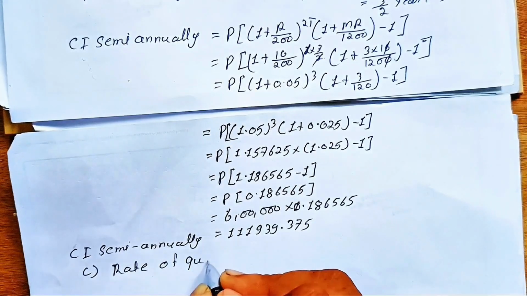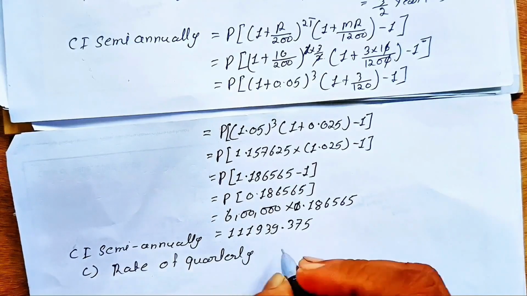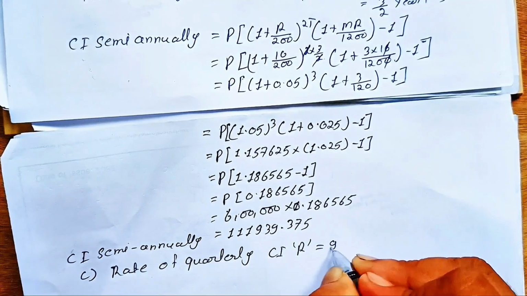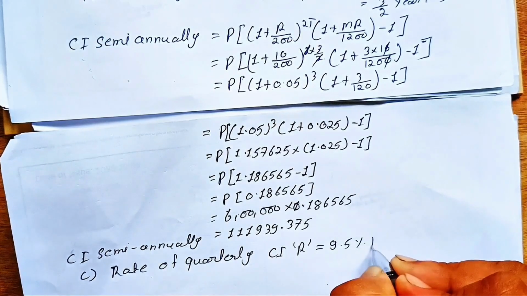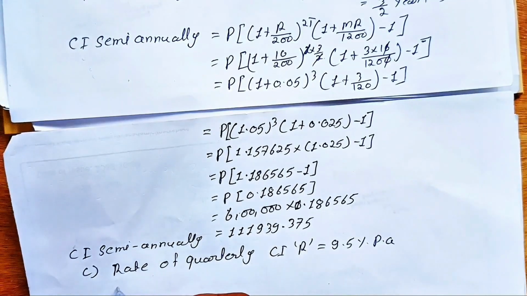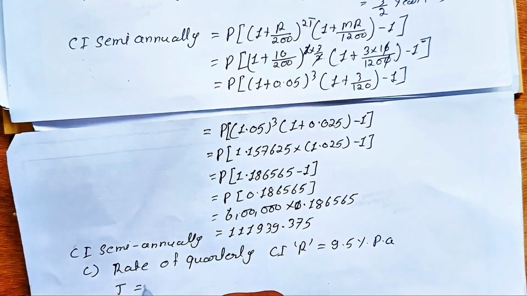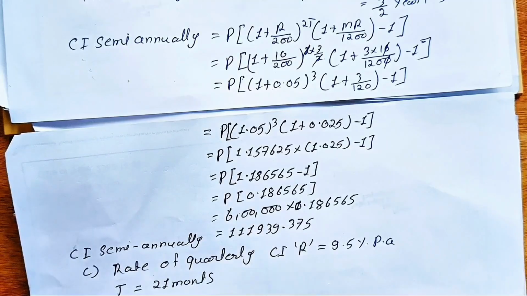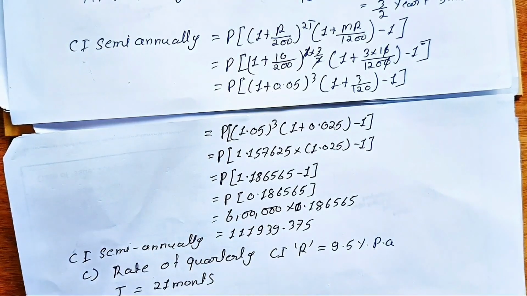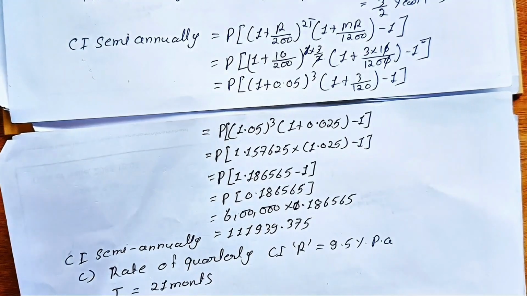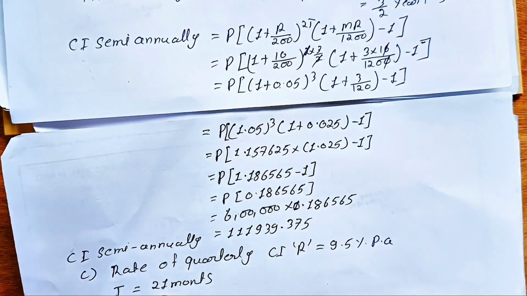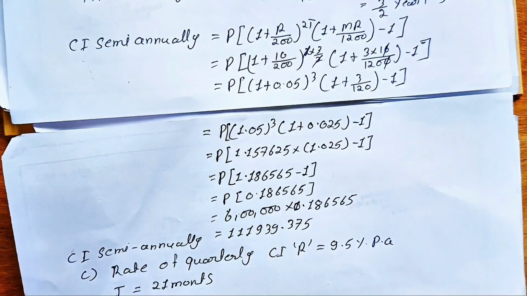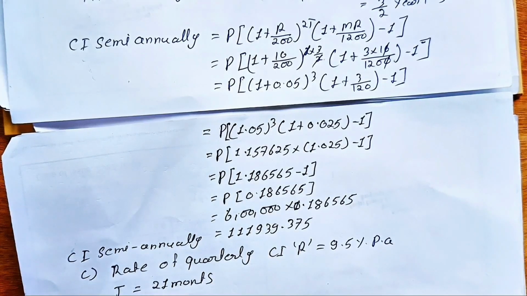and it comes here as a rate of quarterly CIR, that is equal to 9.5% per annum for time T equal to 21 months. As the 21 months is exactly divisible by 3 in quarterly compound interest, the compounding goes on every 3 months.